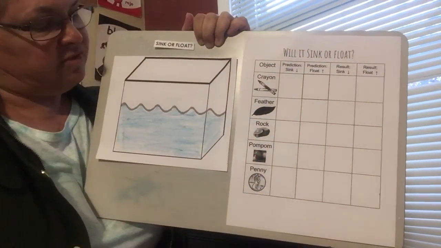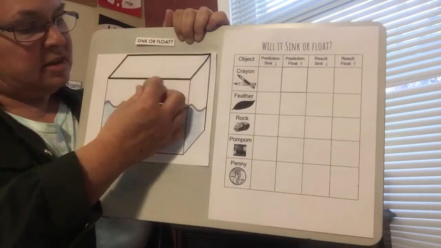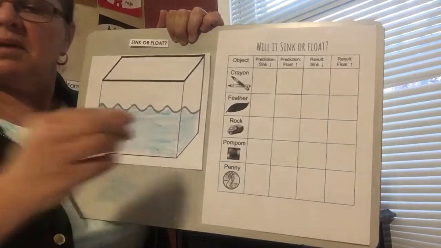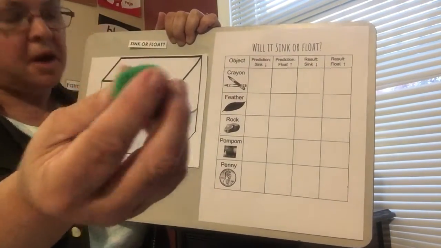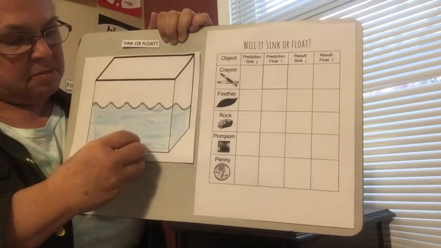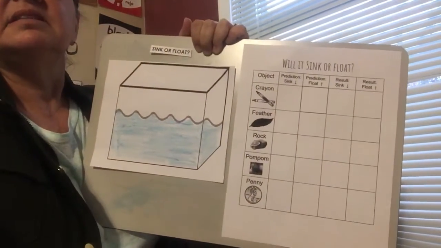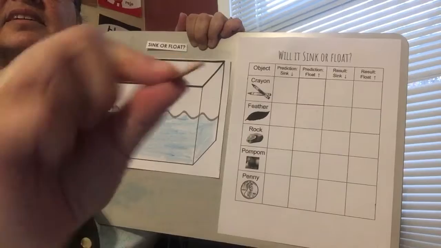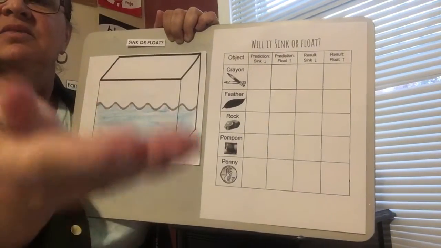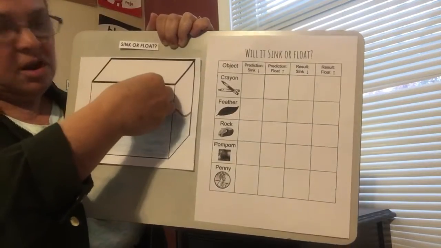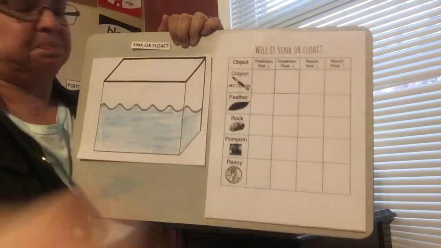We're going to see if a rock floats on top or sinks to the bottom. And a green pom-pom. And does anybody know what this is? It's a coin. It's called a penny, worth 1 cent. We're going to see if it floats on top or sinks to the bottom.